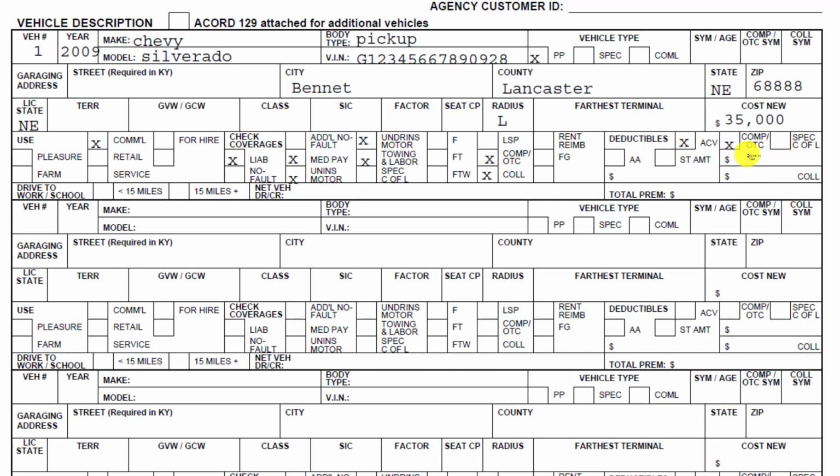Okay, so the deductibles for comp and collision. All right, so for comp, that's the top one here. Let's just say we want a $1,000 deductible for comp, and a $1,000 deductible for collision. And that's all there is to it. Comp deductible, collision deductible. That's why we didn't list the deductible on the Accord 137. Okay, so that's how that should look. Pretty simple. Let's see if there's anything else on here.